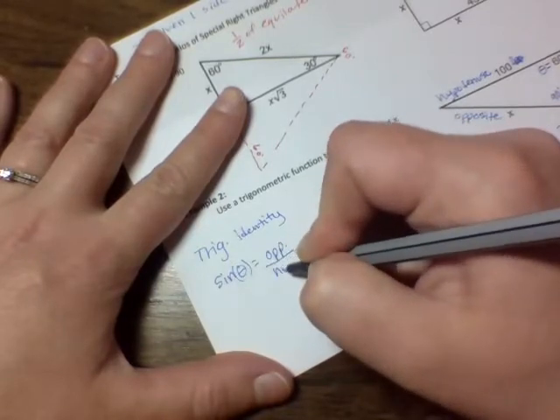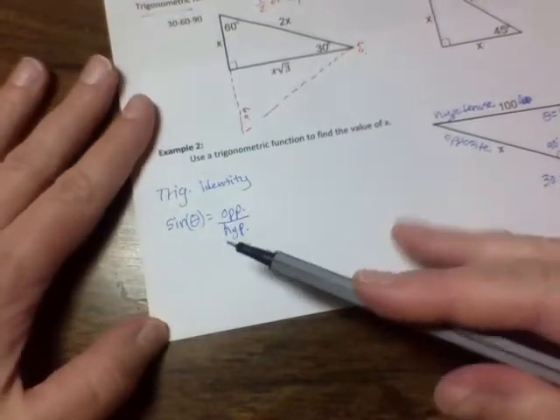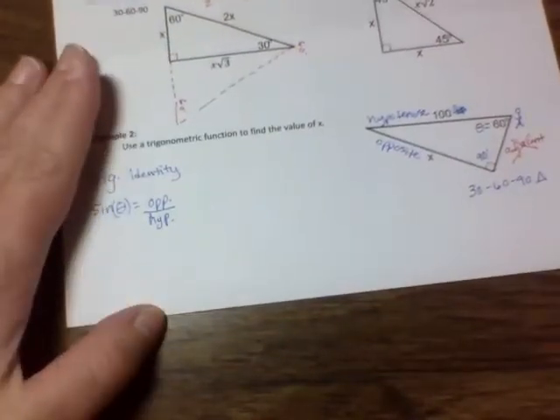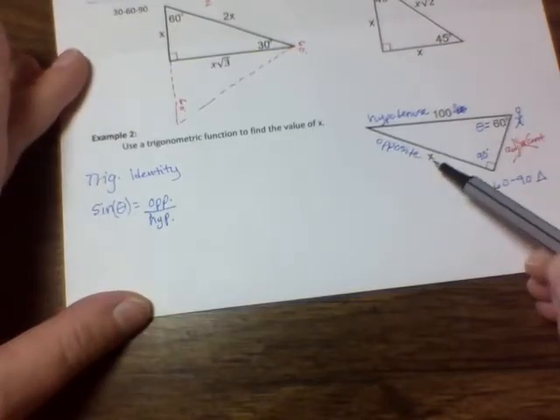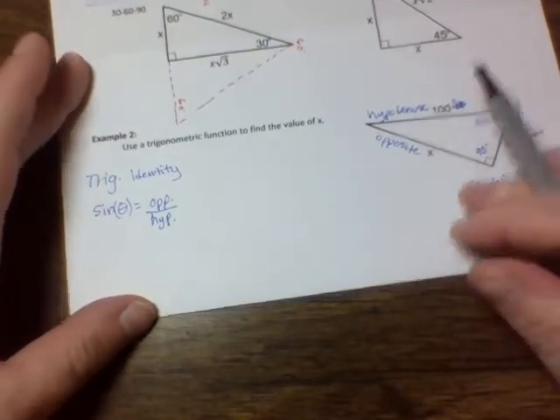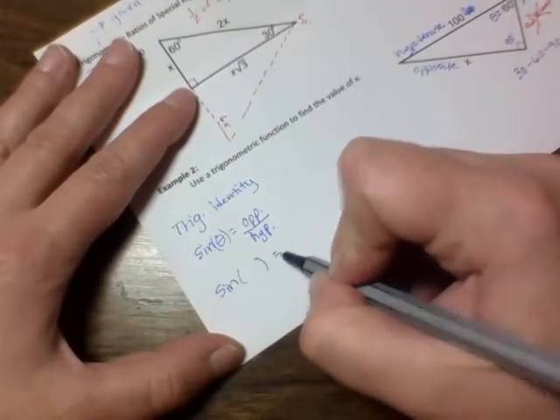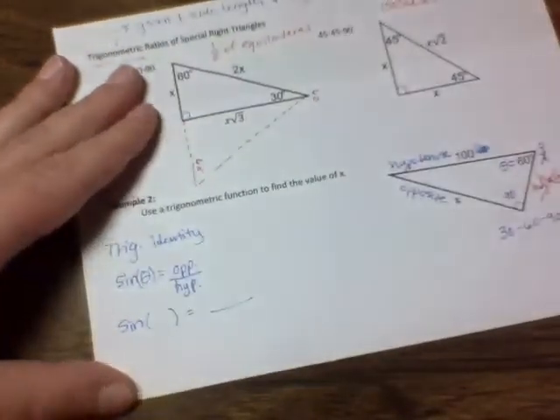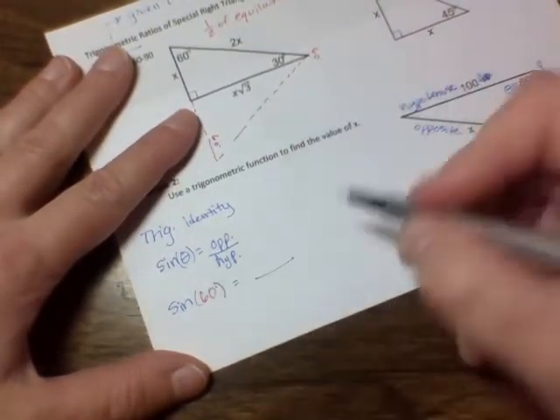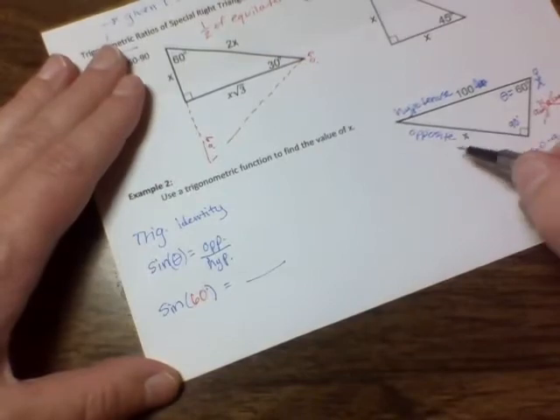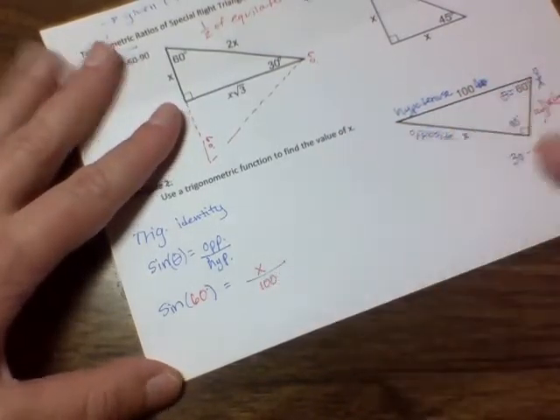So in that case, we're going to use sine, and sine of our angle is equal to the opposite, which I will abbreviate op, and hypotenuse, which I'm abbreviating hyp. And so now I'm going to plug in all the things that I know. So I know that theta is 60, I know that the opposite is x, and I know that the hypotenuse is 100. So that means that I'm going to write sine of something equals a fraction. And that something is going to be 60 degrees. And the fraction is going to be opposite, which is x, over hypotenuse, which is 100.